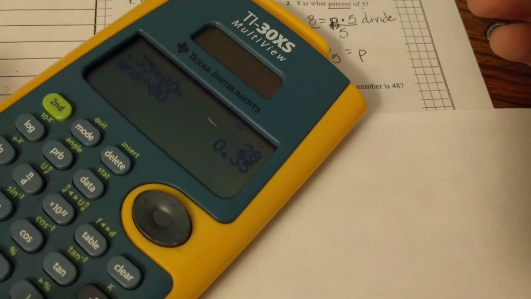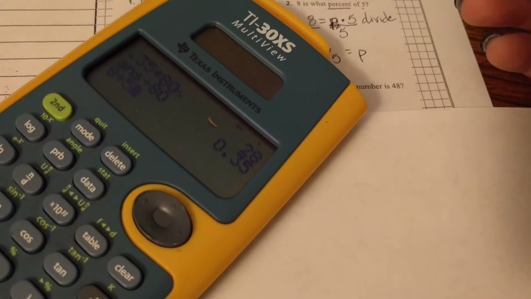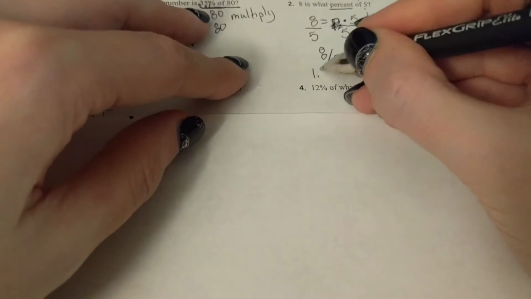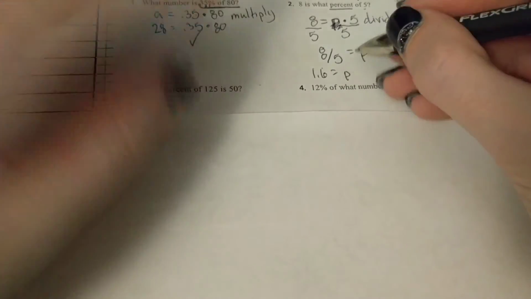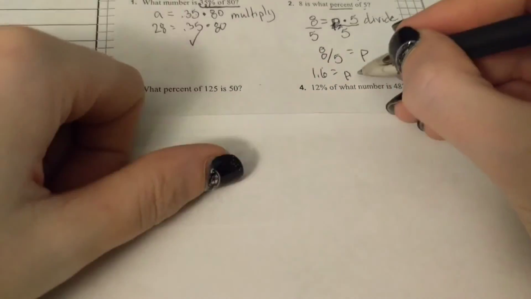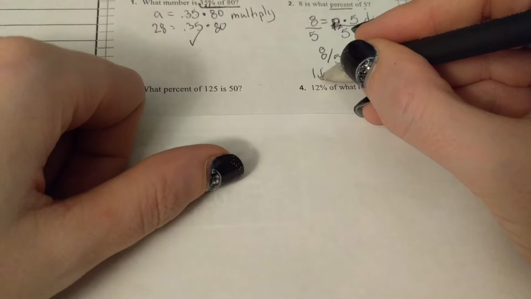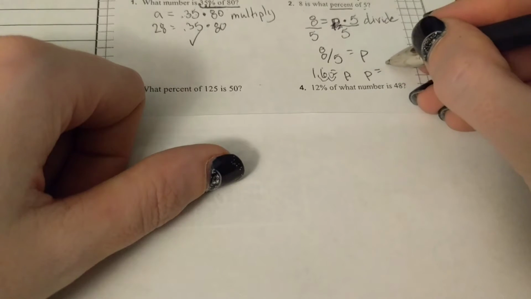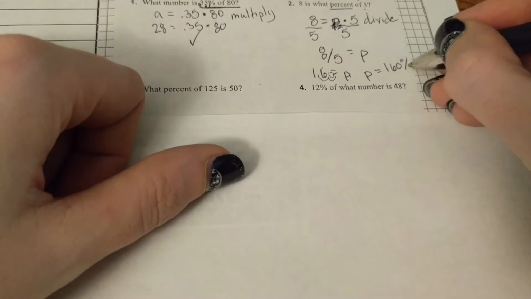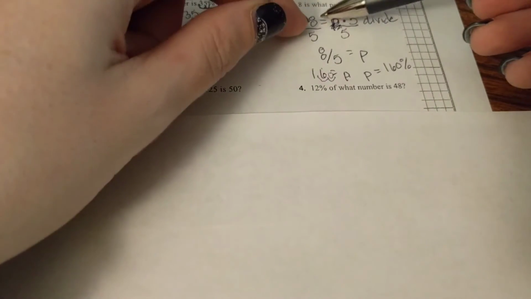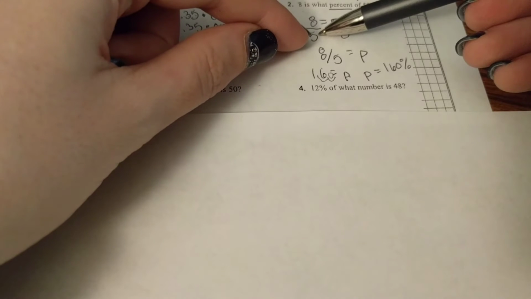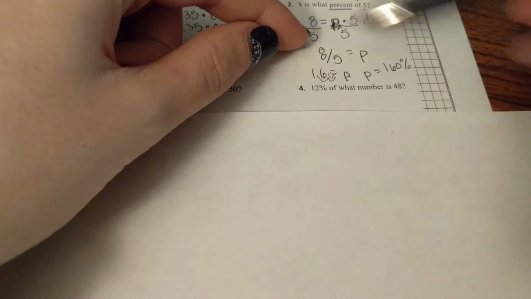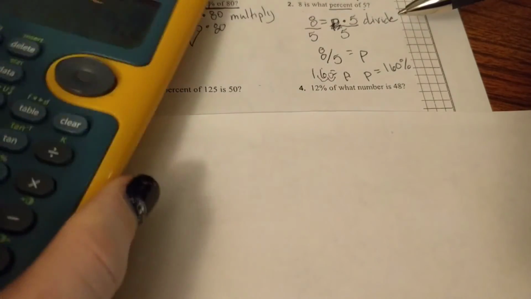So if I took my handy dandy calculator and I did 8 divided by 5, it would be 1.6. So 1.6 equals P. But remember, I'm looking for what? I'm looking for my percent. So in order to turn that into a percent, I gotta move this over not 1 but 2 times and put a 0, and my percent would be 160%. And that makes sense because it's 8 divided by 5. So if I gave you a 5-question test and you somehow got 8 questions right, you're going to get higher than 100%. So 160.